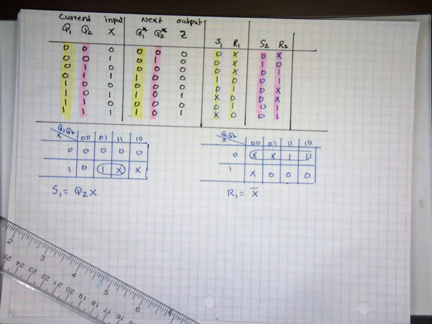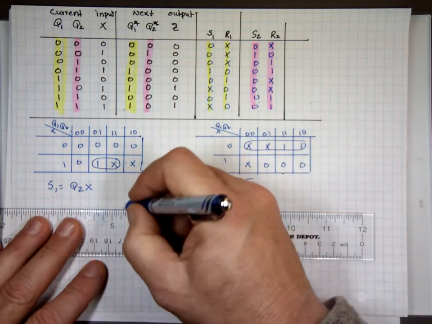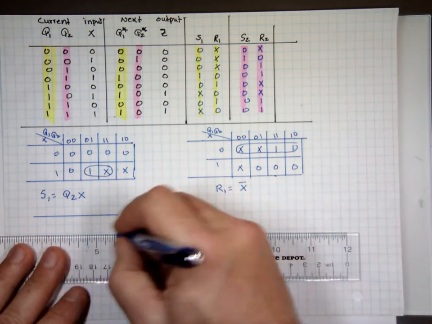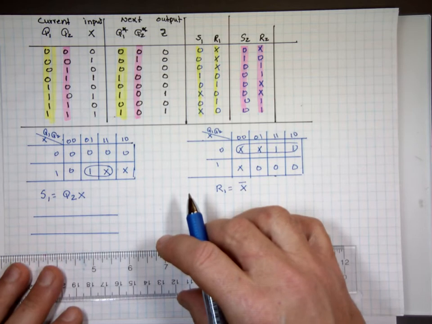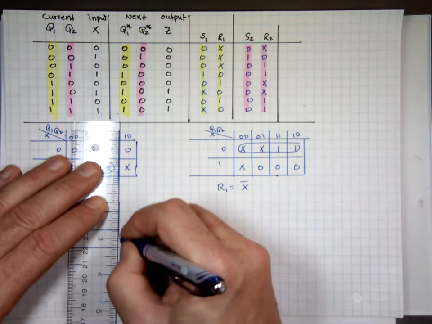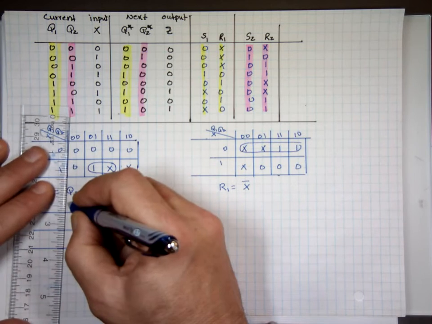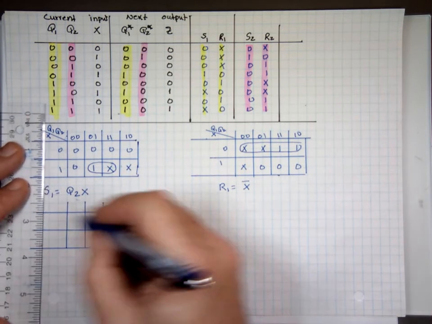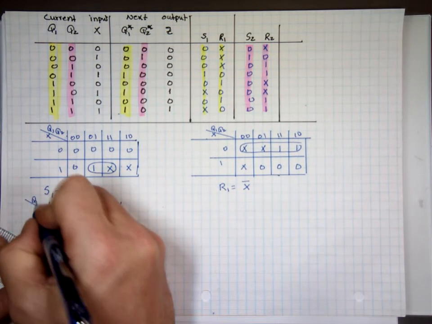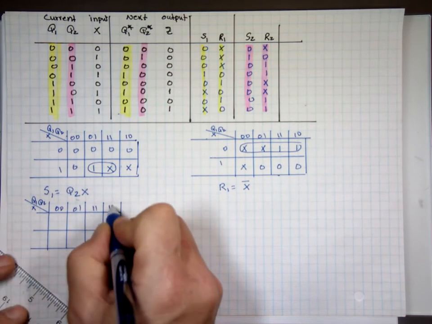Now let's do one for, I don't need to go that far, so maybe I can shrink the size. Here we go, Q1, Q2, X, and this is for S2.